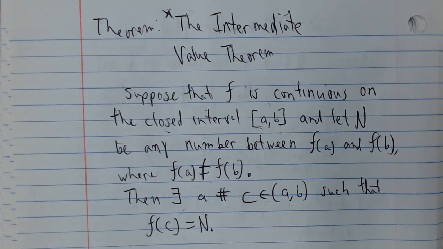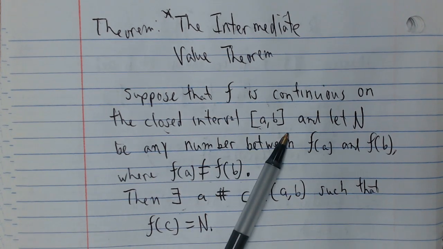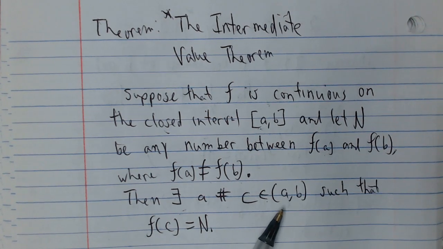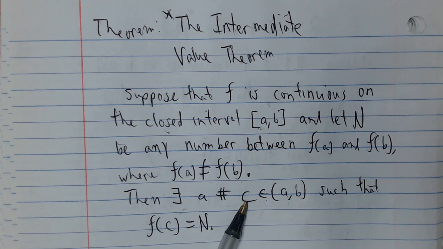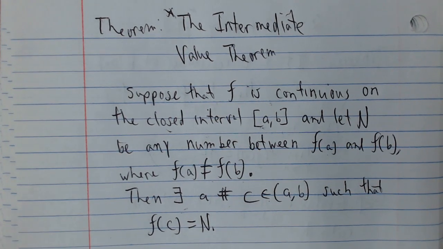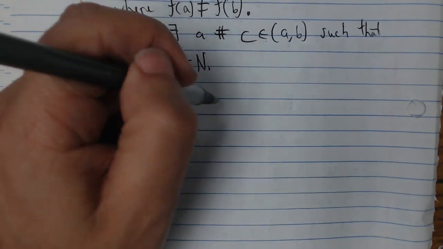So in other words, here's what we're saying. If this function is continuous on the closed interval from A to B, and N is a number between f of A and f of B, then somewhere in this interval from A to B, there's a number that we're calling C, where the y value of C is the same thing as N. So basically, the whole purpose of this intermediate value theorem is to show us that some y value exists for this function. So visually speaking, here's what happens.